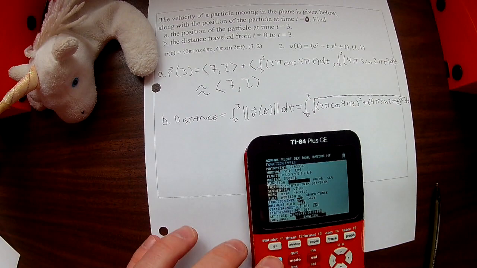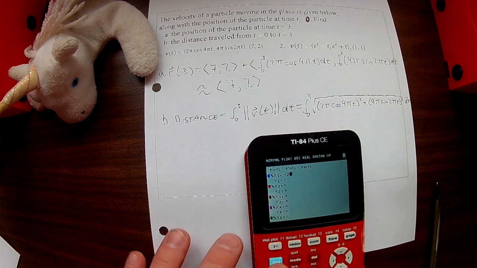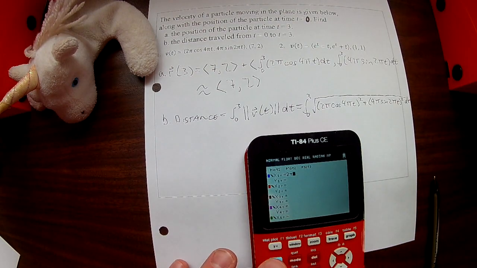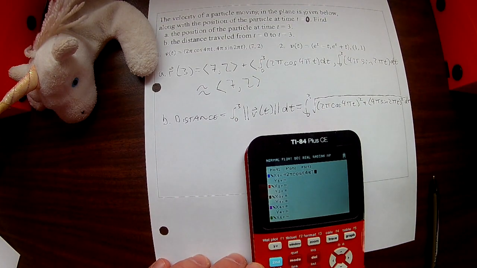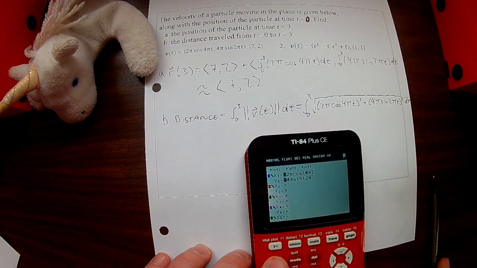I'm going to change this into parametric mode. Go up here, type the x component, 2 pi cosine of 4 pi t, into x1, and type the y component into y1, 4 pi sine of 2 pi t.